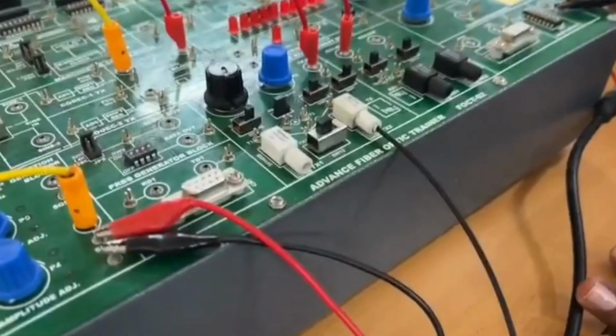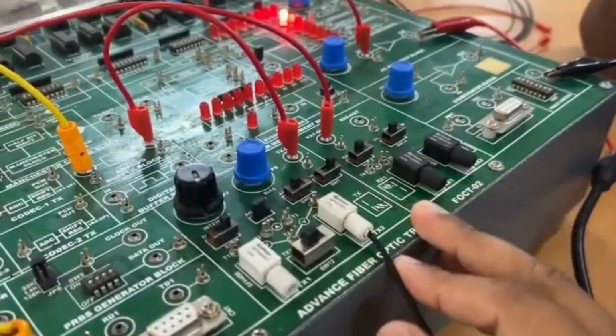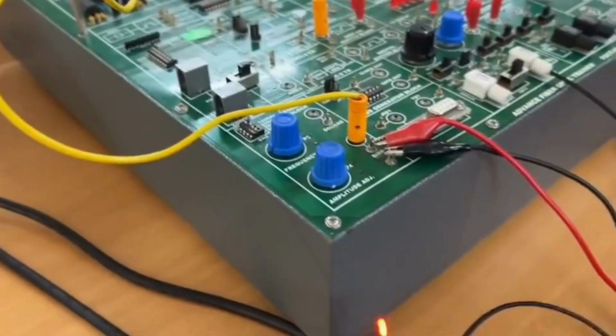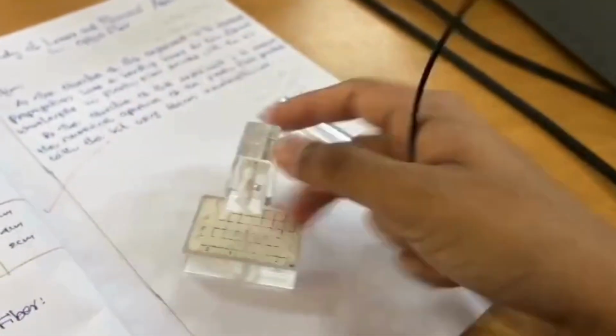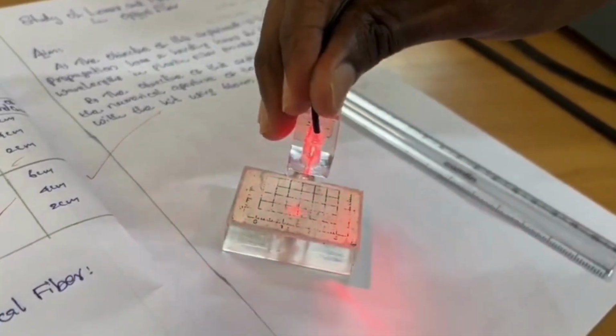Thank you. Now we are going to do the numerical aperture experiment. Connect the optical fiber, the 1 meter cable, to the TX2 and turn on the switch. That will enable the LED, and we will be getting the visible light here. This is the jig, and connect the cable inside the hole.